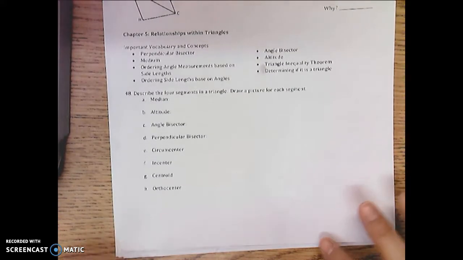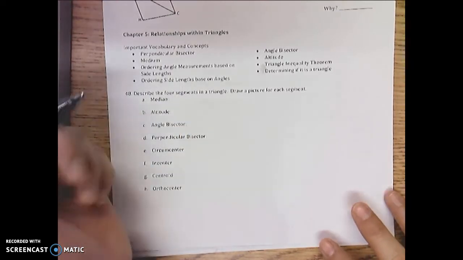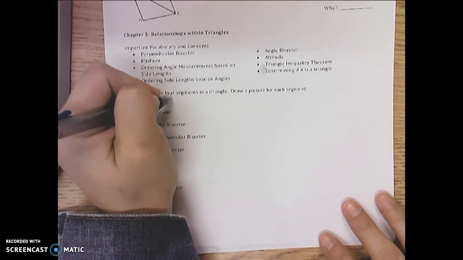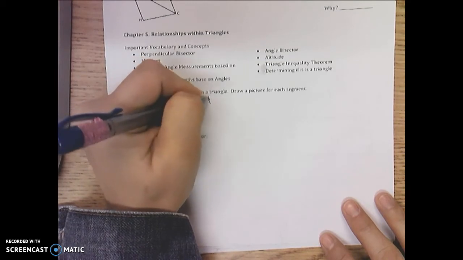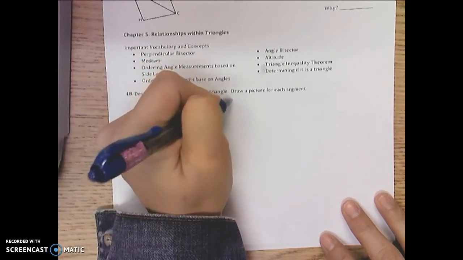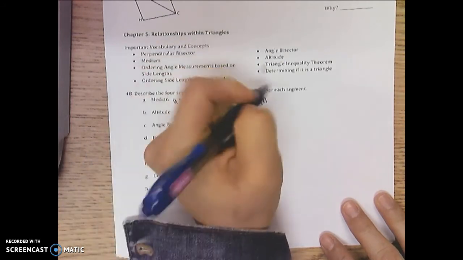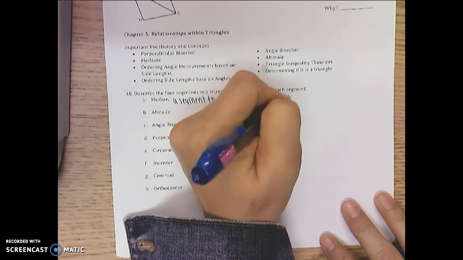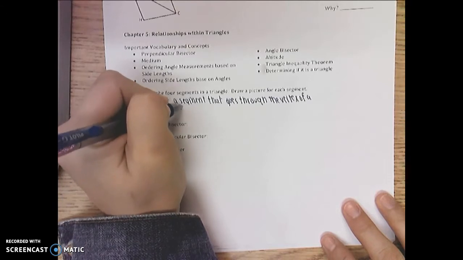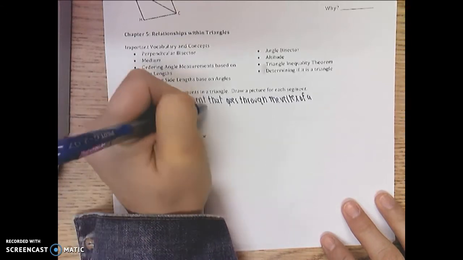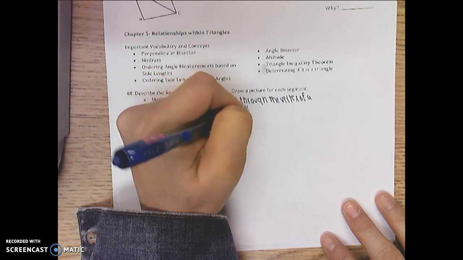Okay guys, we're going to get started with Chapter 5, Relationships Within Triangles. In 48, we're going to describe the median. Well, the median is a segment that goes through the vertex of a triangle to the opposite side's midpoint.